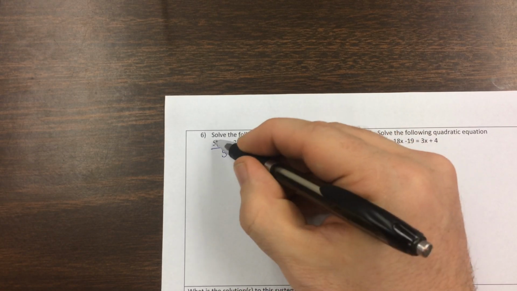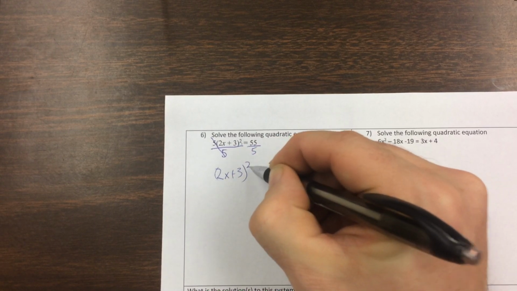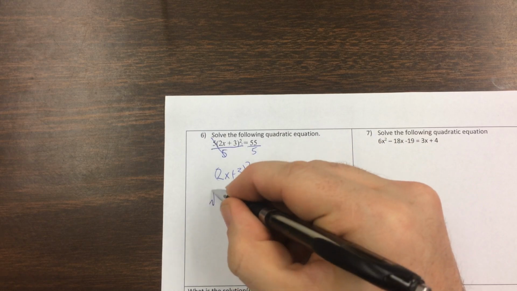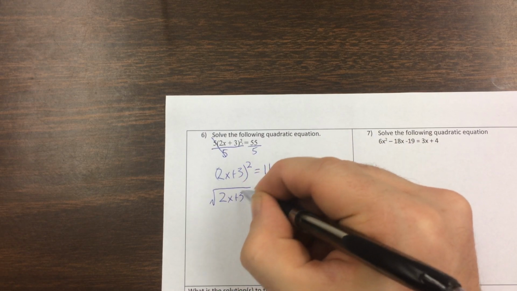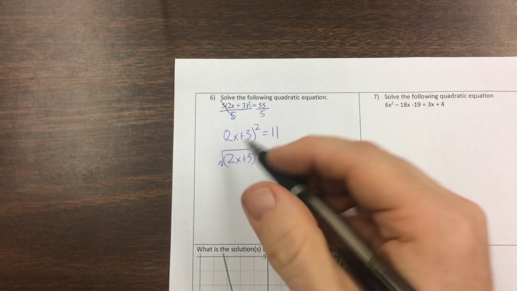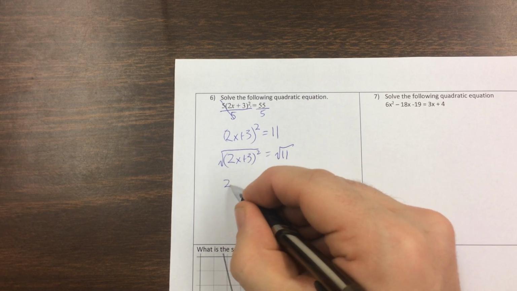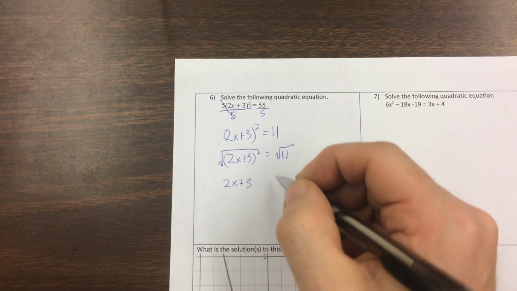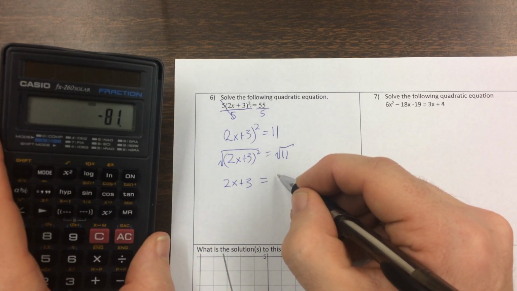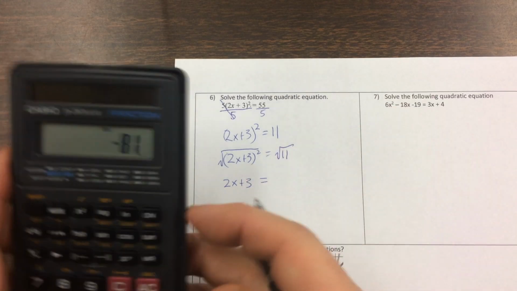So this is how we do that. We divide the whole thing by 5. 5 divided by 5 is 1. And I've got 2x plus 3 squared equals 55 divided by 5 is 11. Then I take the square root of both sides. So that means that when I take the square root of something that's squared, it's 2x plus 3 equals, and remember, we have to take a square root. That means it can either be the positive or the negative.